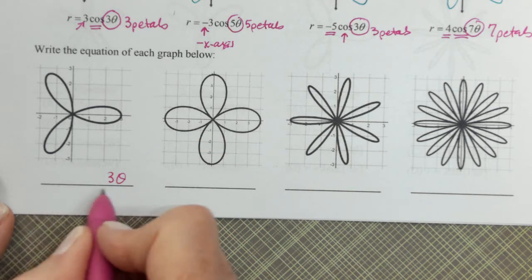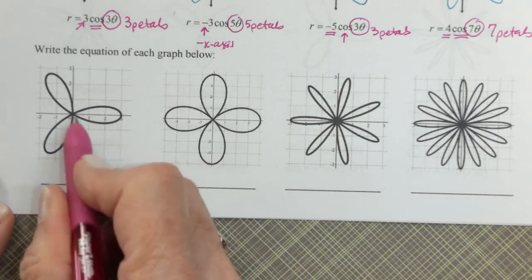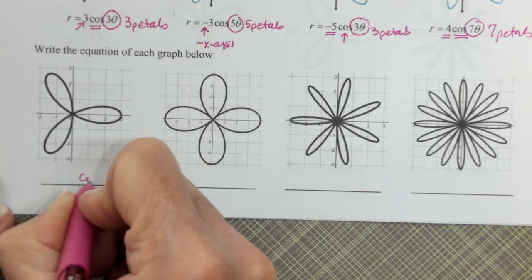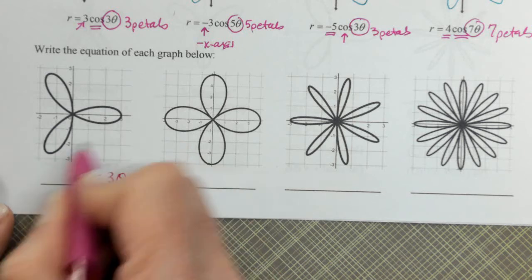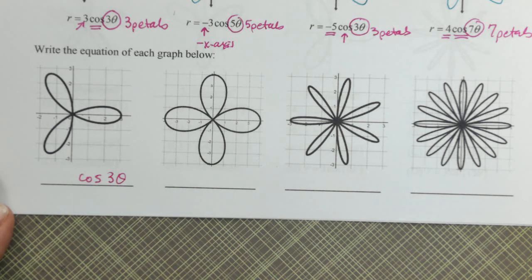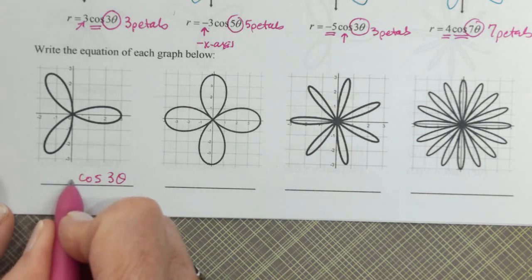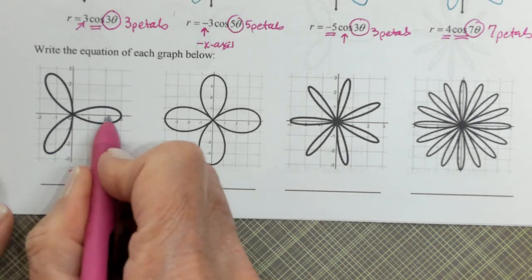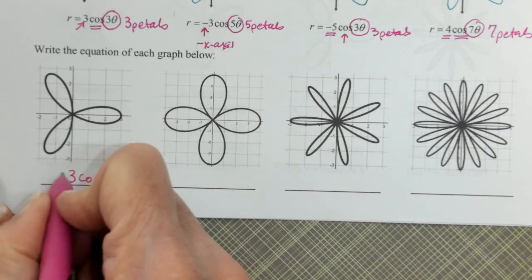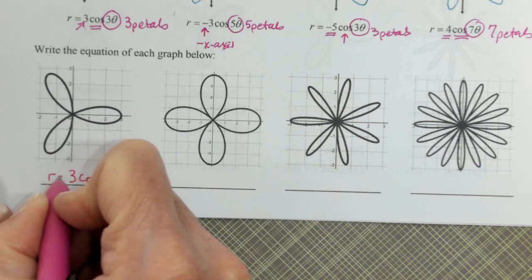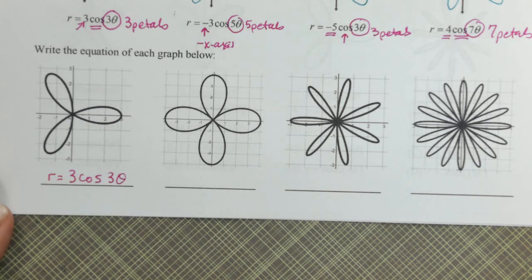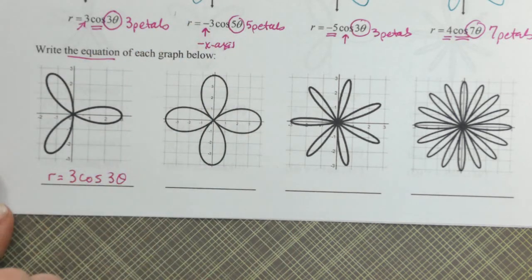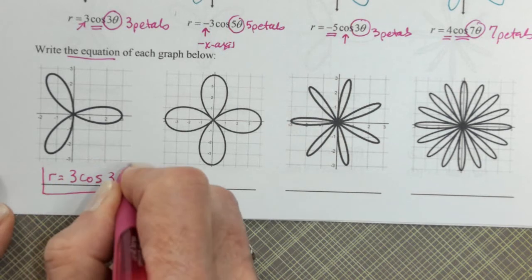Also, a petal on the x-axis, so I know it's going to be a cosine. And what number goes in front? Well, each petal has length 3. The petal is on the positive cosine axis, so it's a positive 3, and I finish it up with r equals. It's an equation, so it has to have r equals. So make sure you get the r equals in there.